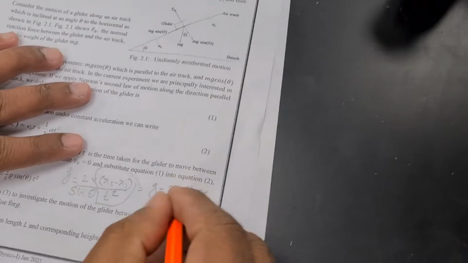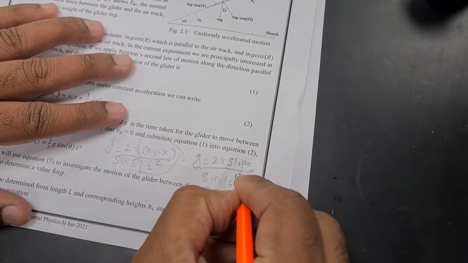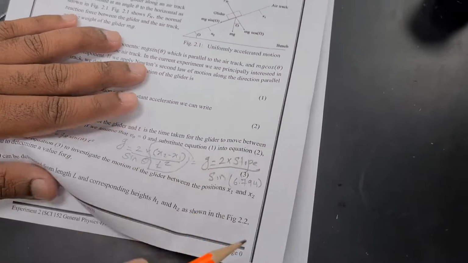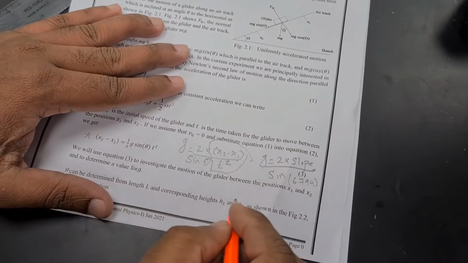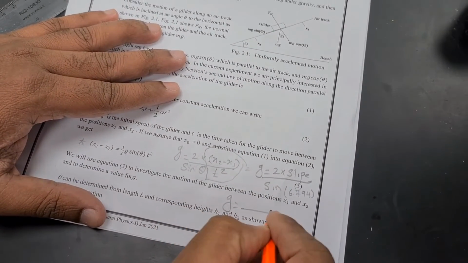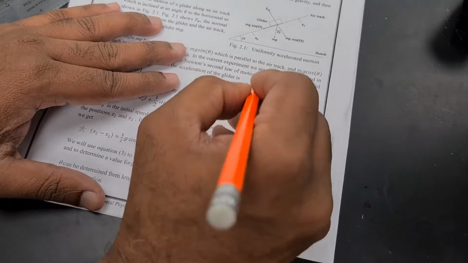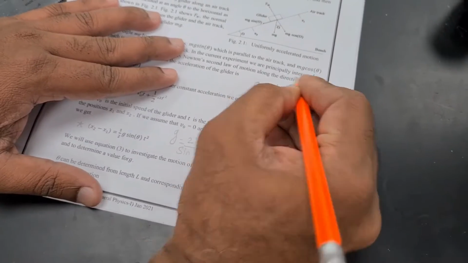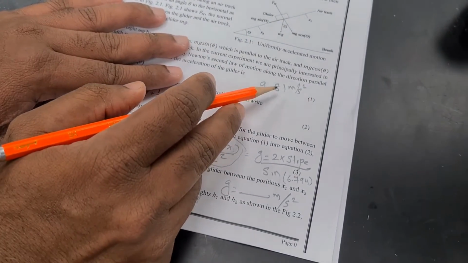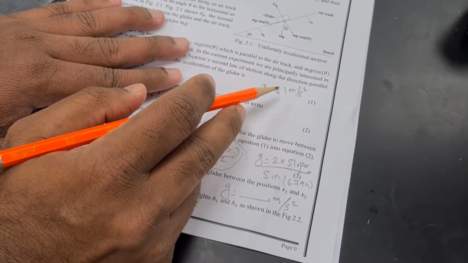Sine of 6.794, and the slope value, you got some number here. When you substitute, you will get the value of g, and the unit for g is meter per second square. My dear, this value will be closer to 9.81 meter per second square, which is nothing but the actual value of g. Clear?